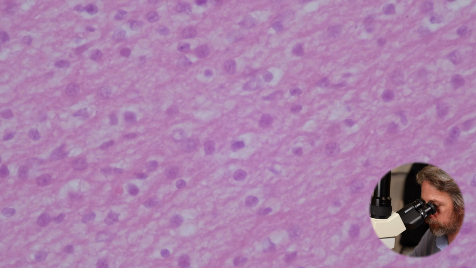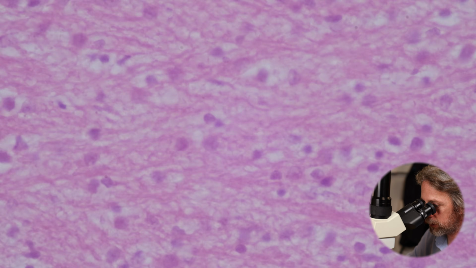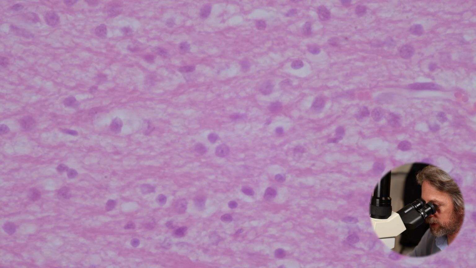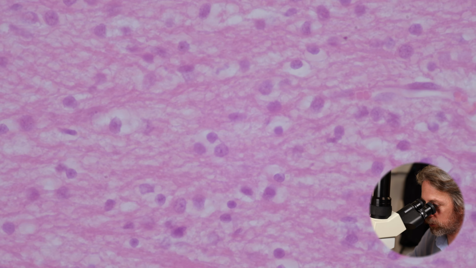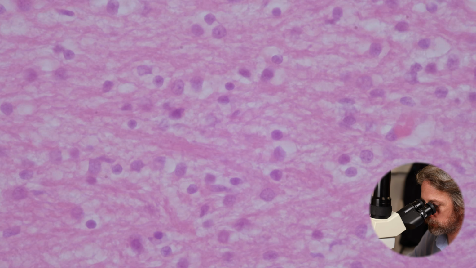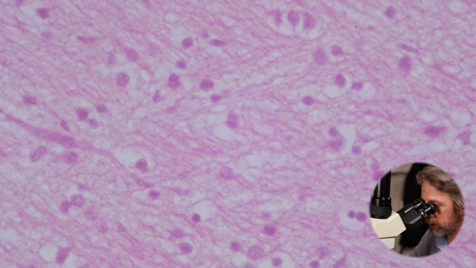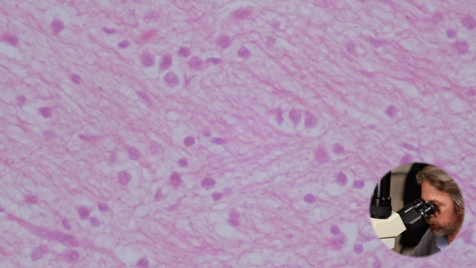Pretty cool, huh? So we're not seeing neuronal cell bodies here, we're just seeing the cell bodies of the support cells. And it's looking very nervy across here.